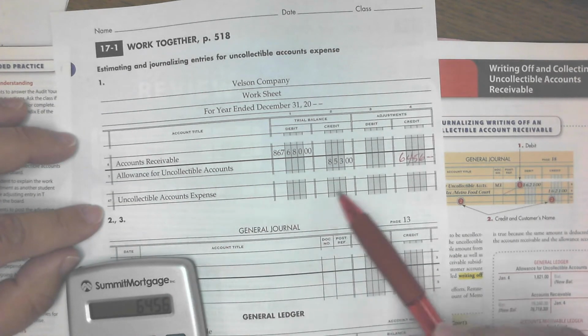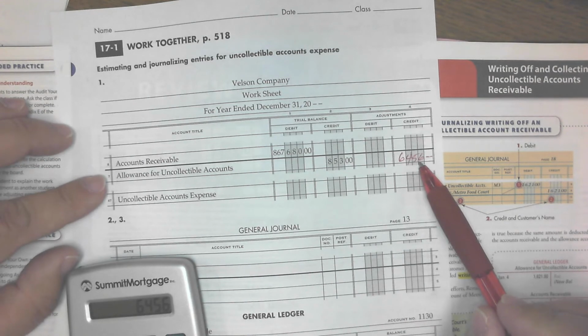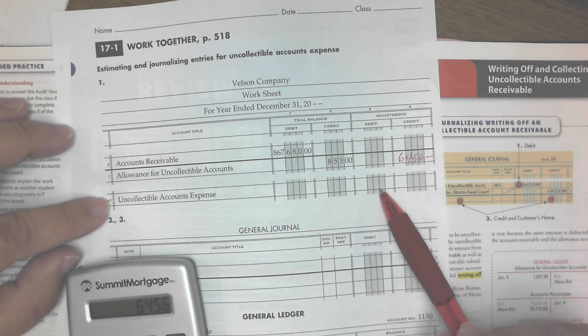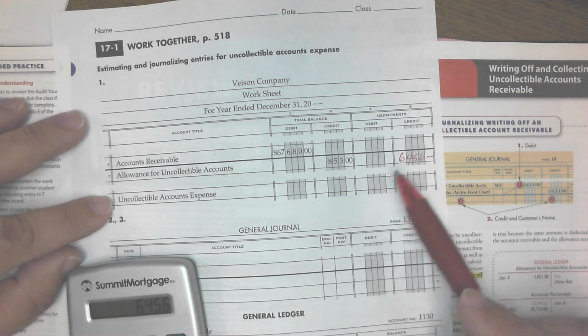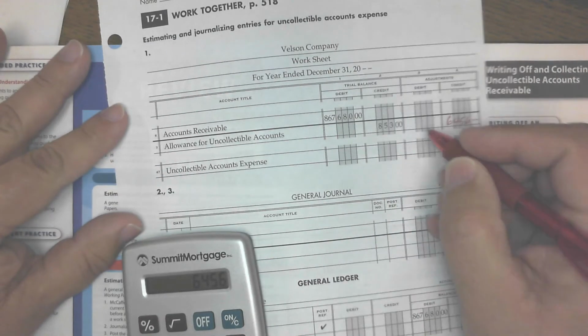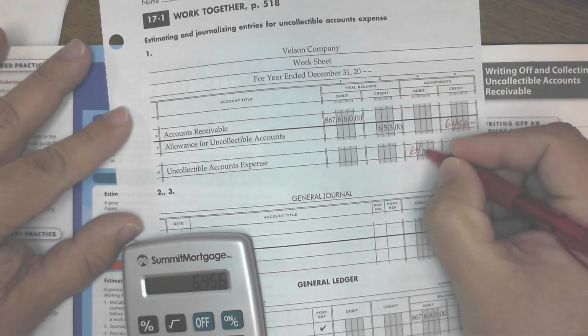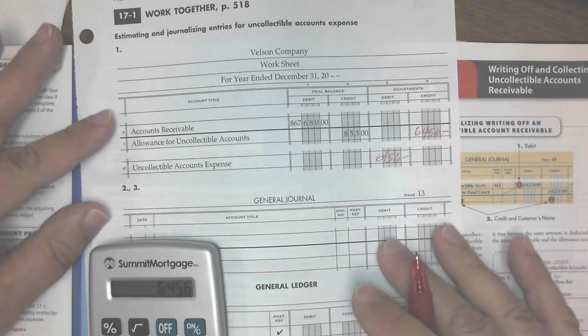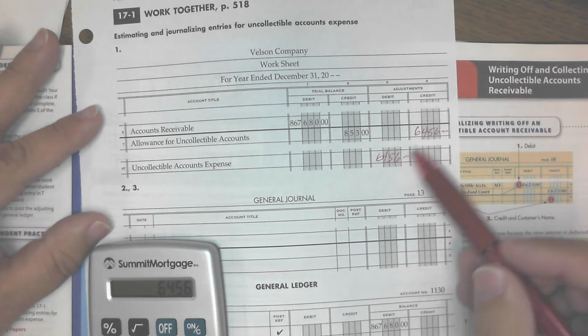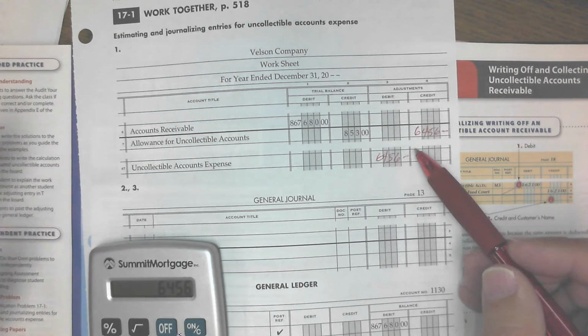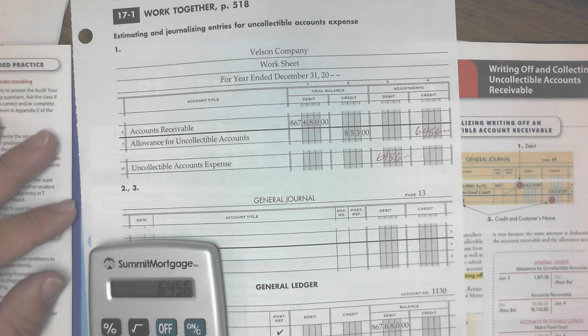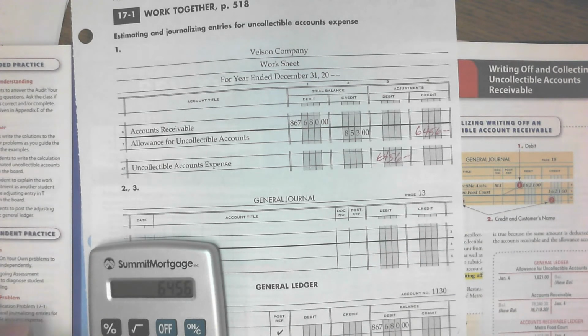So our uncollectible accounts expense. If our allowance was in the credit column, then our expense is going to go in the debit column. So we just put 6,456 in our debit column. That makes everything even, since both columns should equal at the end of the day.